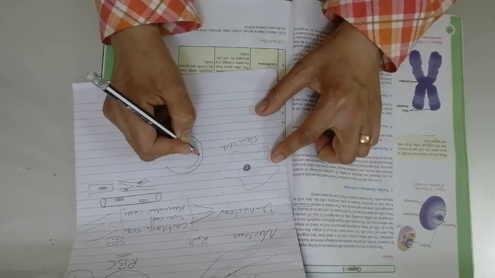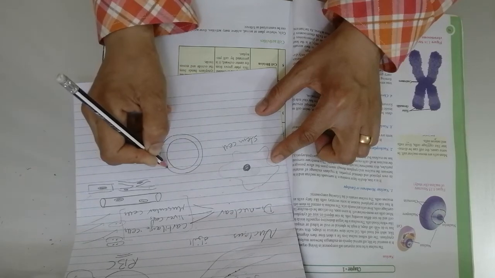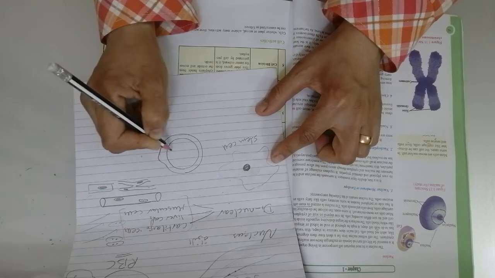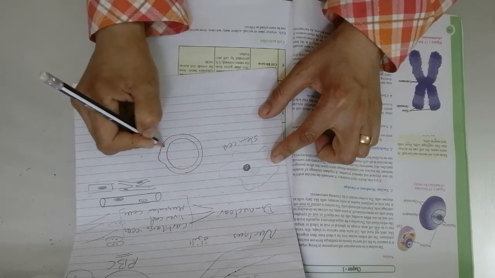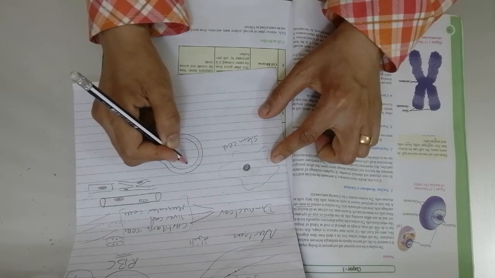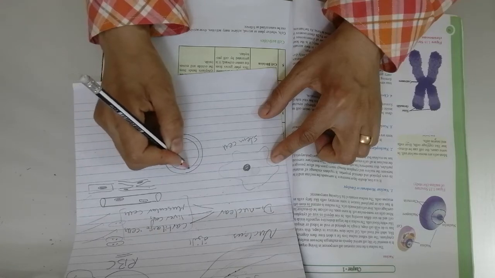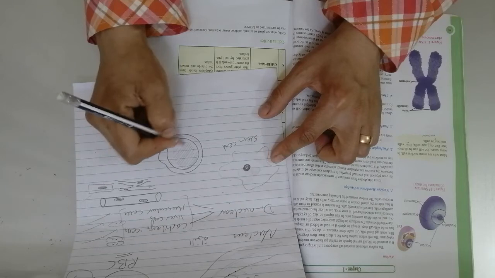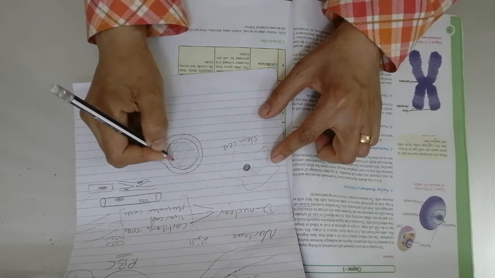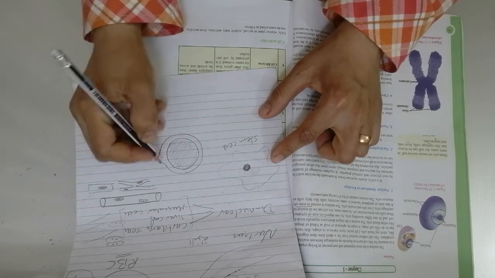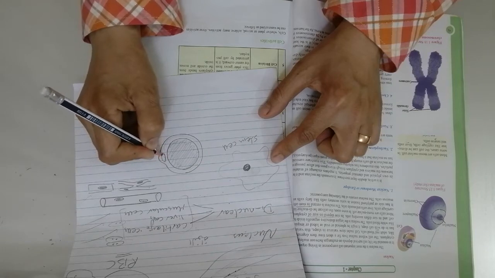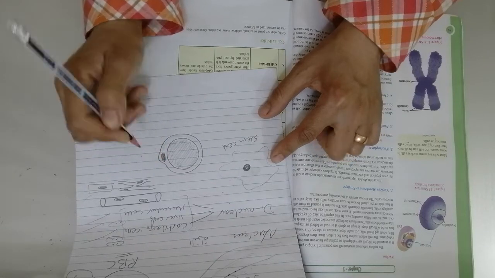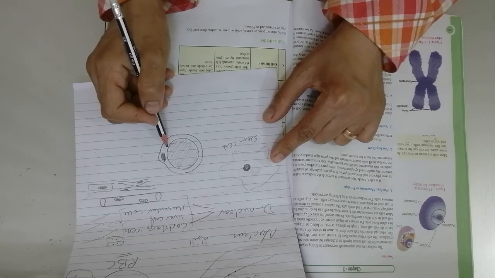We have the adipose cell that forms the adipose tissue. This is the cytoplasm. This is the fat that it keeps inside it. Here is the nucleus. The nucleus here is peripheral.